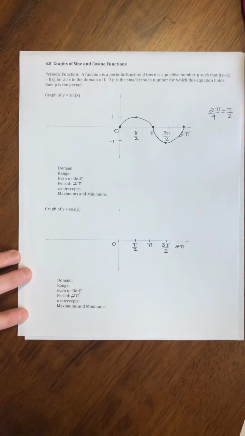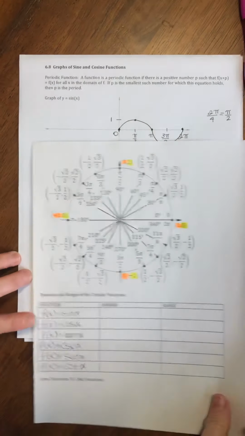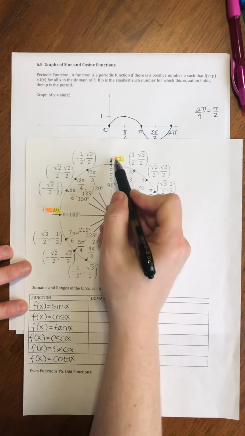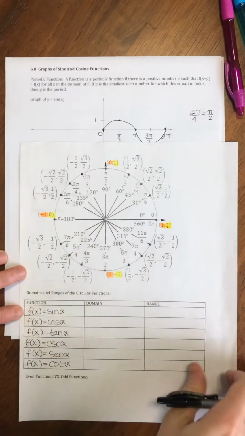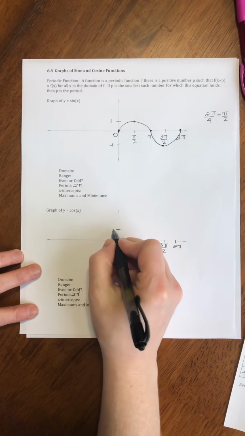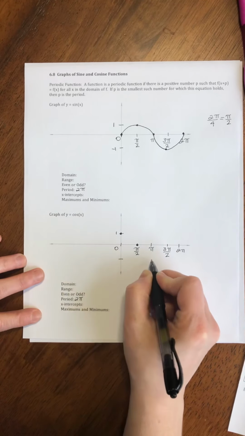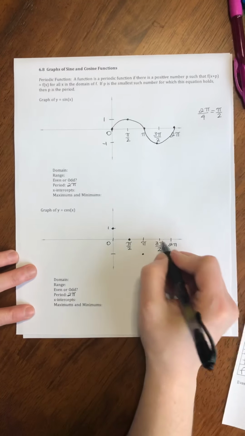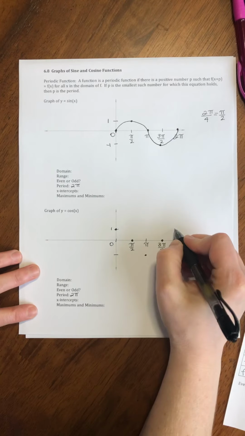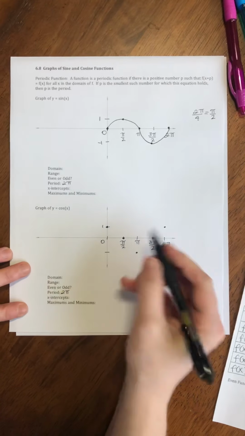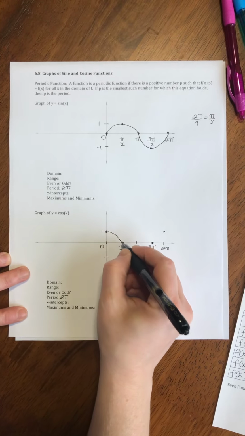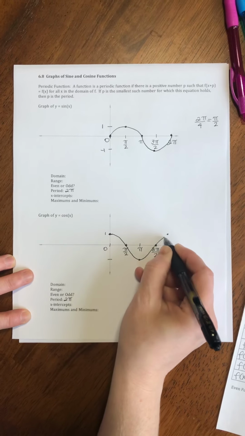But this time, the outputs go 1, 0, -1, 0. So we start at our maximum, then we have an x-intercept, then we go to our minimum, then we have an x-intercept, then we have our maximum again. So the cosine curve, when you graph it, will look like this.